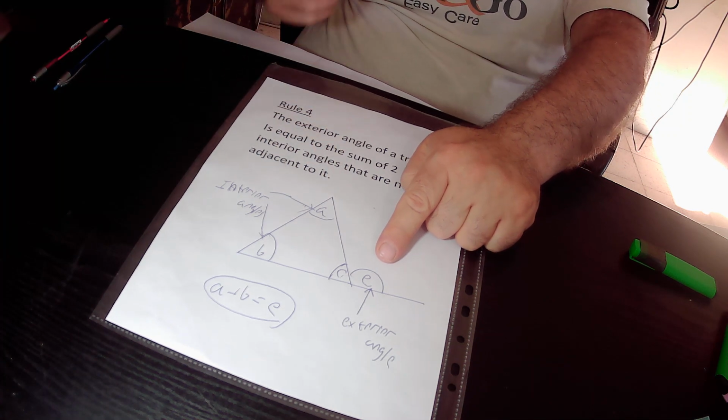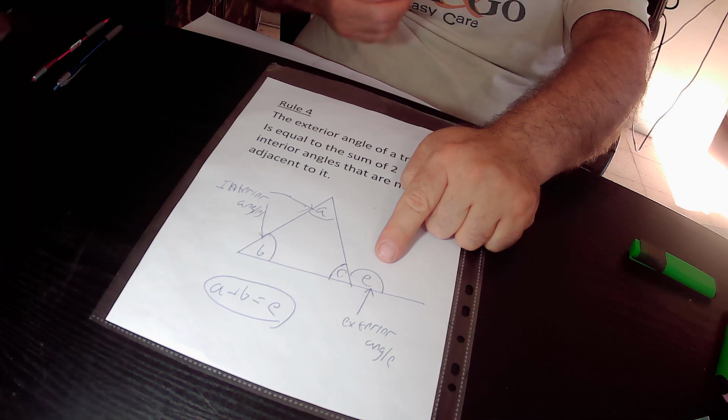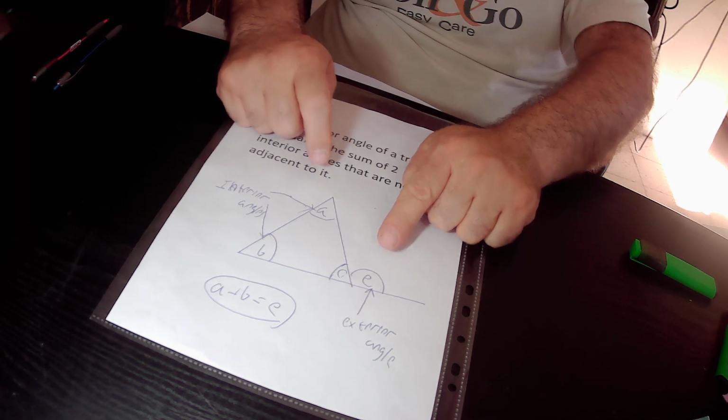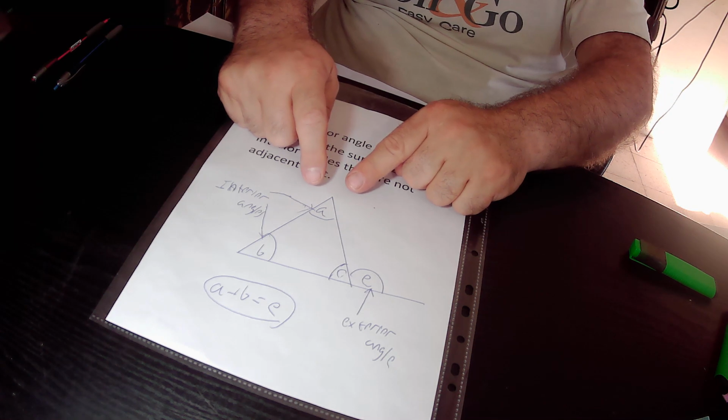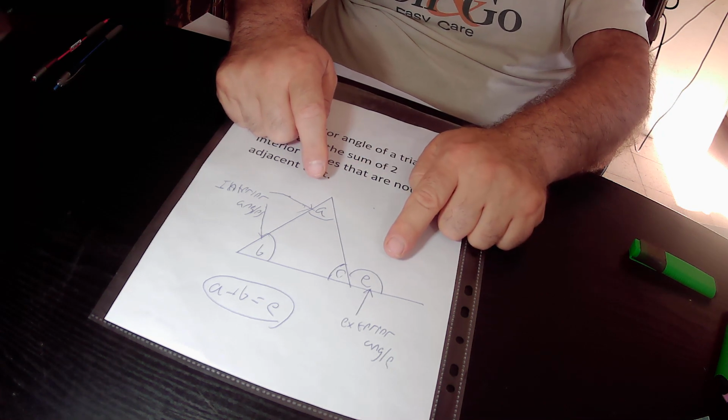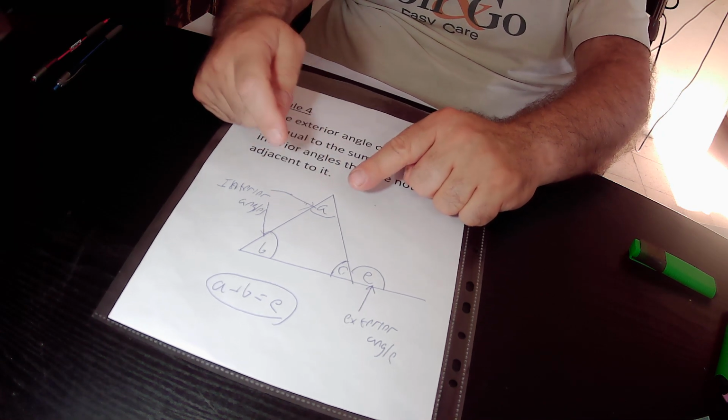That is to say, the size of angle E is equal to A plus B.